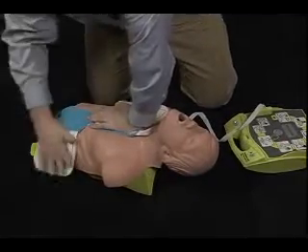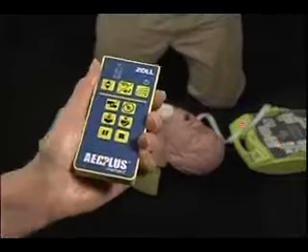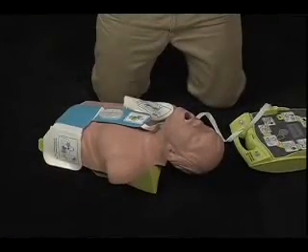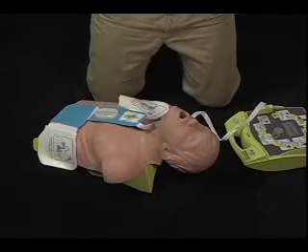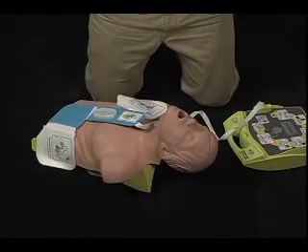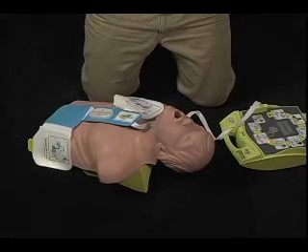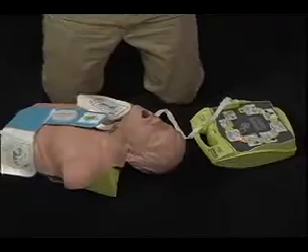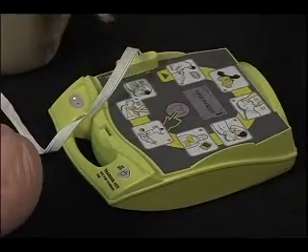Don't touch patient. Analyzing. Shock advised. Don't touch patient. Press flashing shock button. Shock delivered.